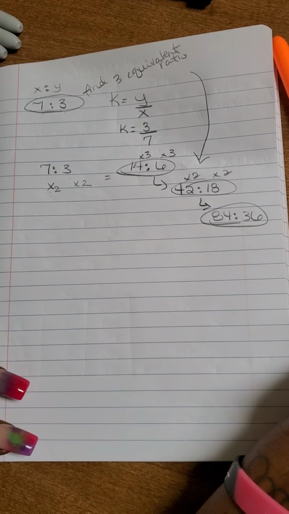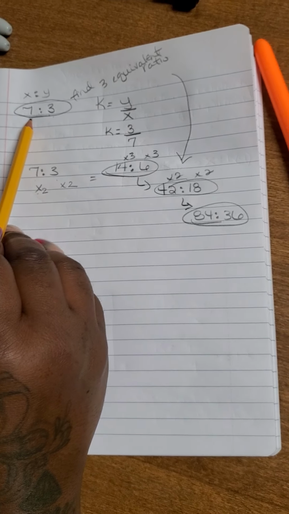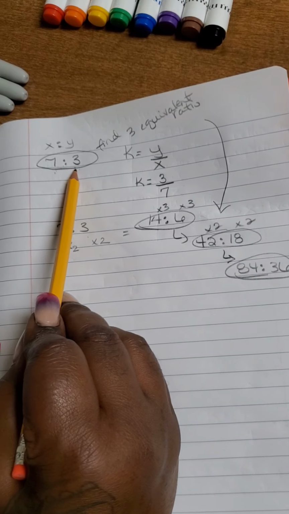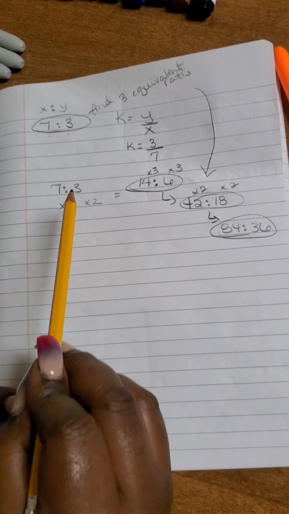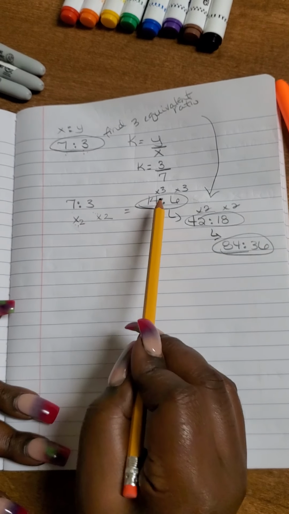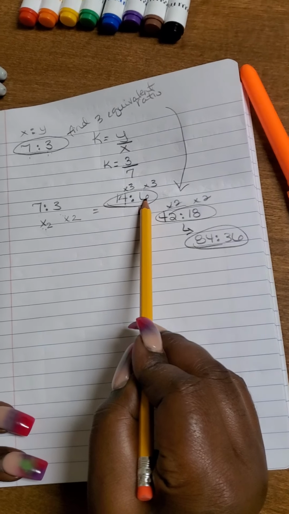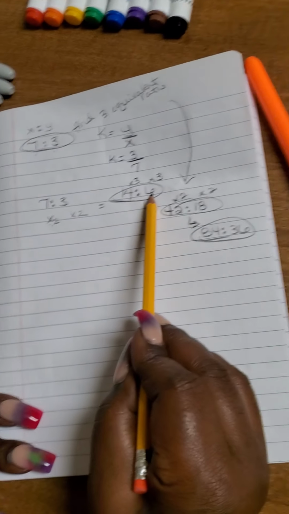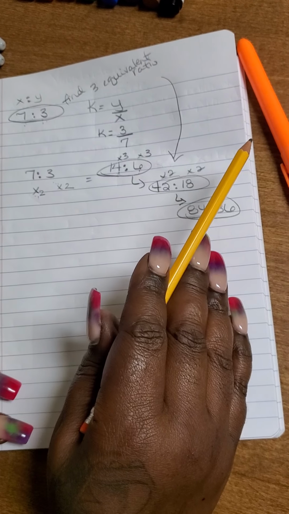All right, there's no specific order. Just as long as what you do to one with a factor, you have to do to the second with that same factor. So we started out with 2, we got to continue with 2. We started out with 3, we have to continue with 3. Okay? If you start out with 4, you have to continue with 4. Start out with 5, you got to continue with 5, so on and so forth.